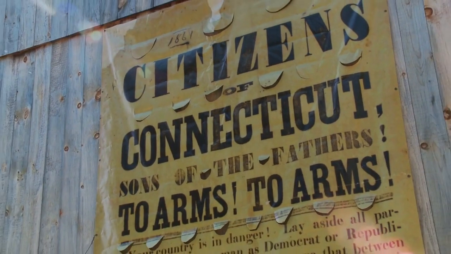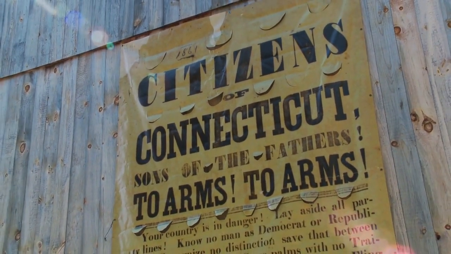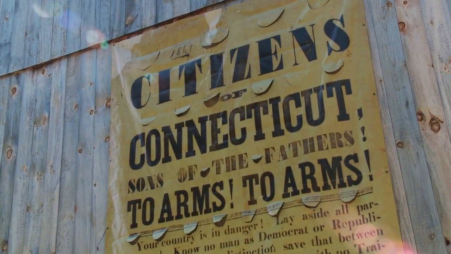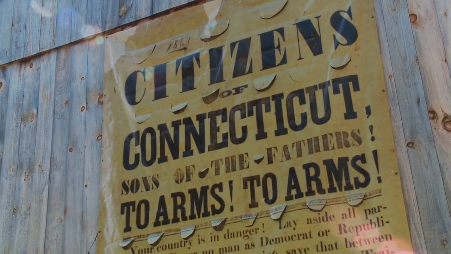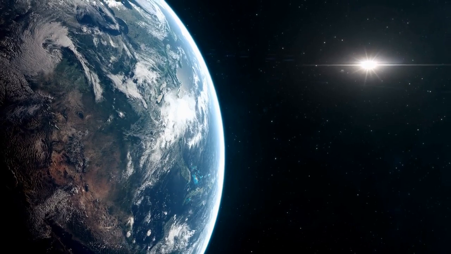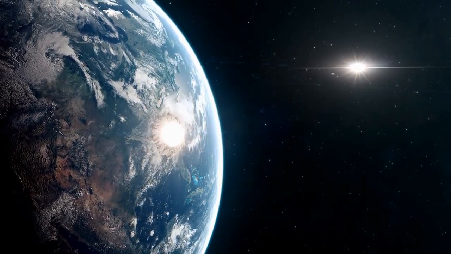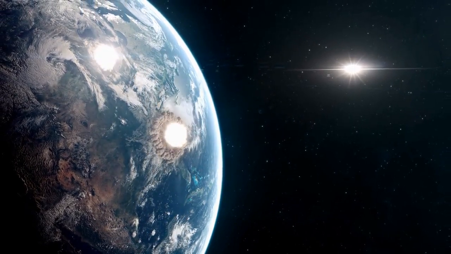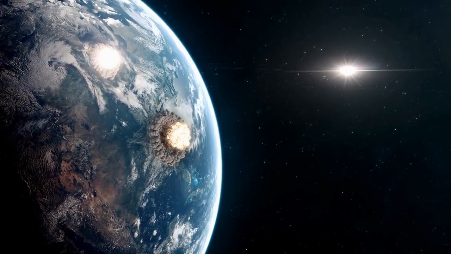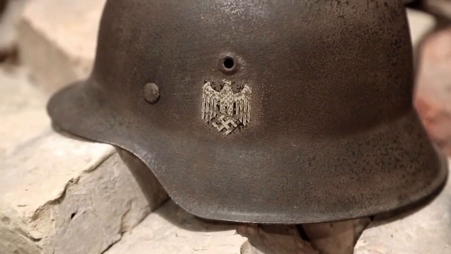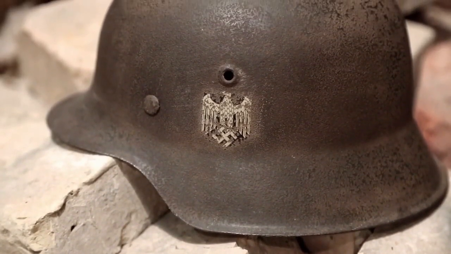The consequences of the First World War were significant and long-lasting. The Treaty of Versailles, which ended the war, imposed harsh penalties on Germany, including the loss of territory, heavy reparations, and limitations on its military. This created resentment among Germans and contributed to the rise of Adolf Hitler and the Nazi Party in the 1930s.